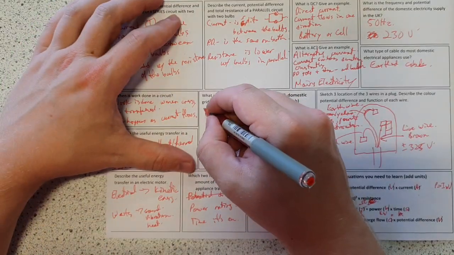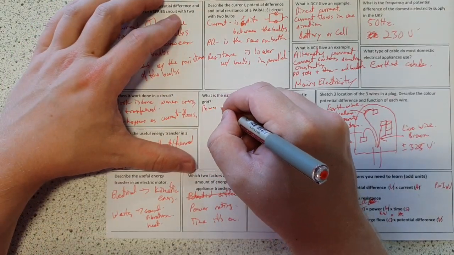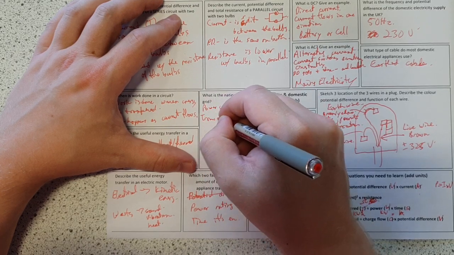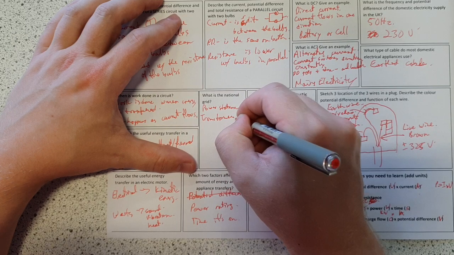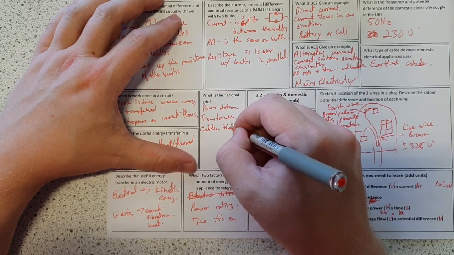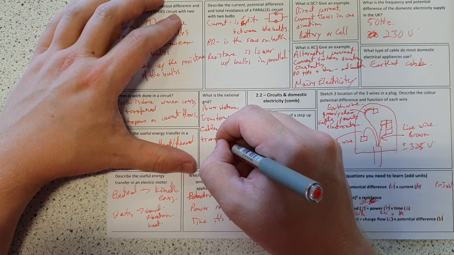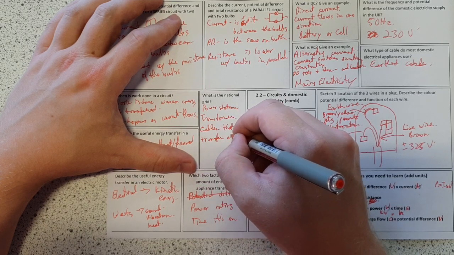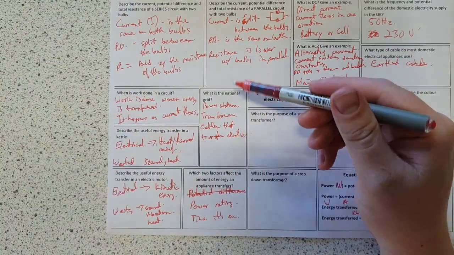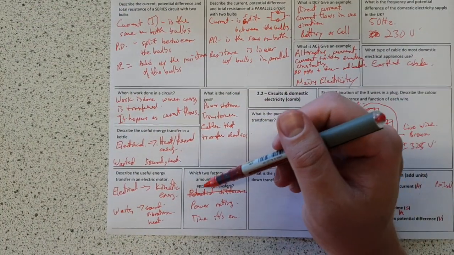The national grid is the power stations, transformers, and cables that transfer energy. Electricity. So I'm just going to call it electricity. Okay, those are the three elements: the power stations, the transformers, and the cables.